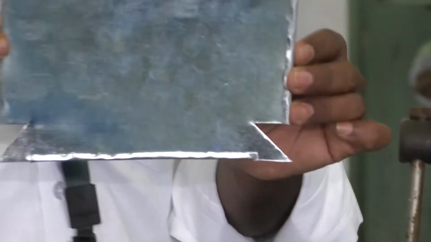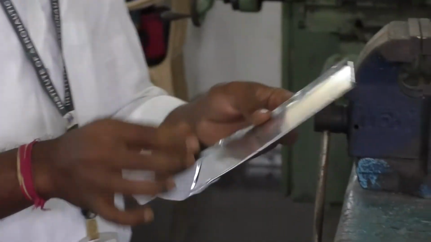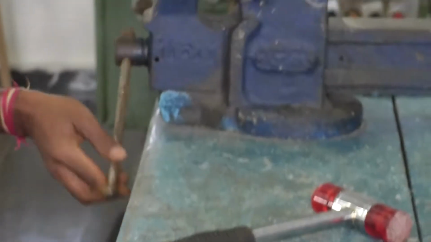Now all 5 mm are rounded towards your side in order to avoid injuries.